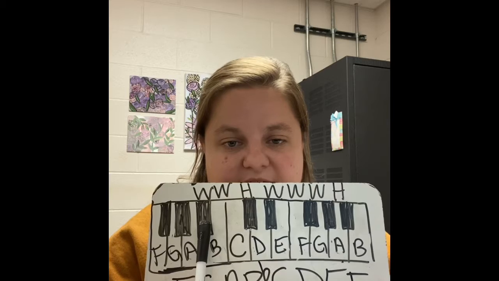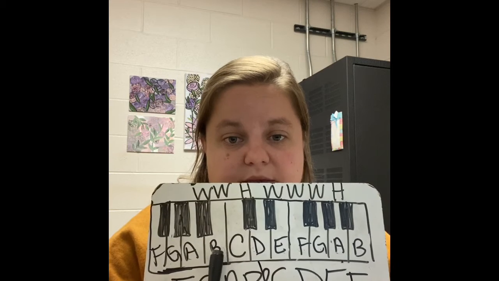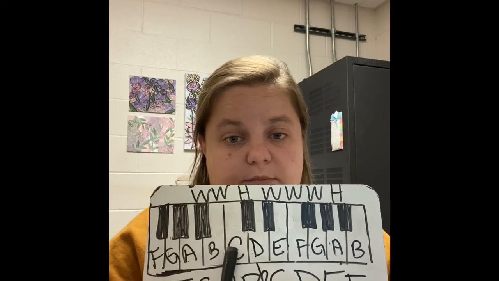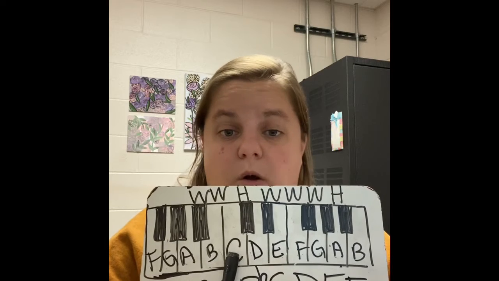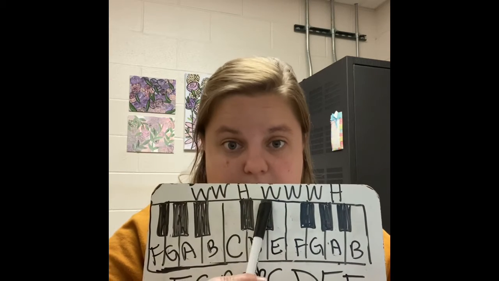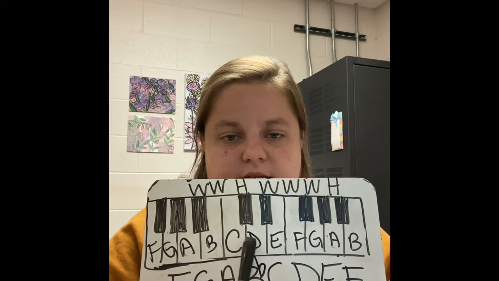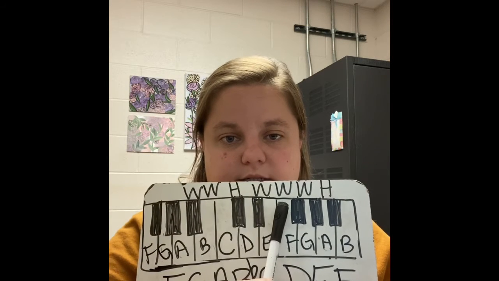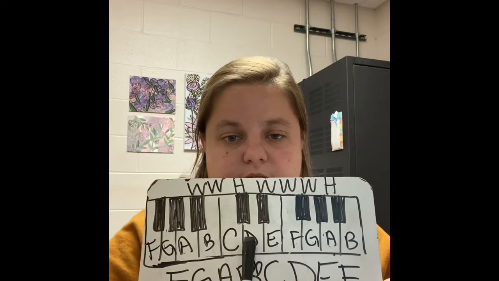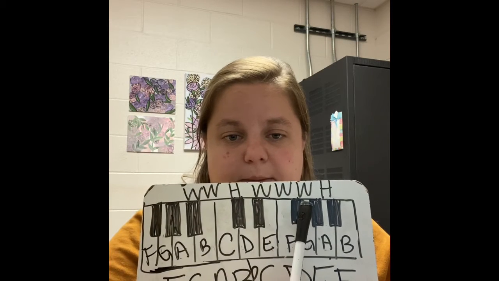So now we're up here on this black key. We're not here, that's B, we're on B flat. From B flat to C, there is a key in between, that makes it a whole step, and that's what we want. Yay! Okay, C to D, there's a black key in between, it's a whole step, that's what we want. D to E, black key in between, whole step, fantastic.